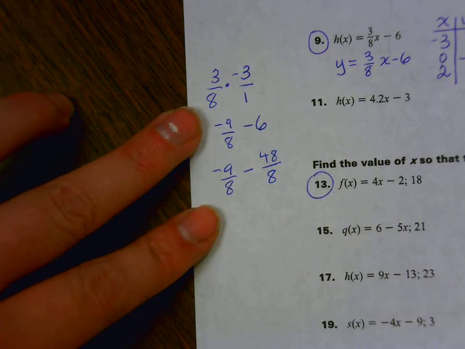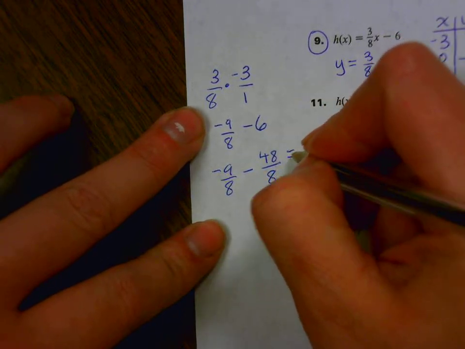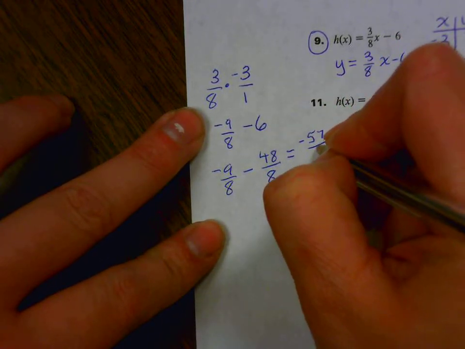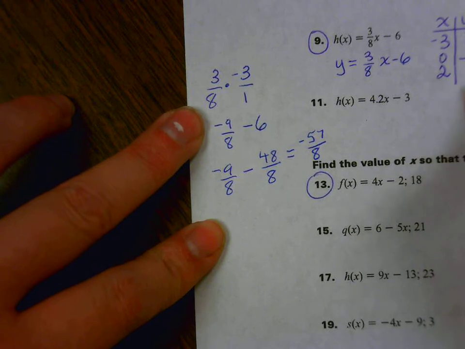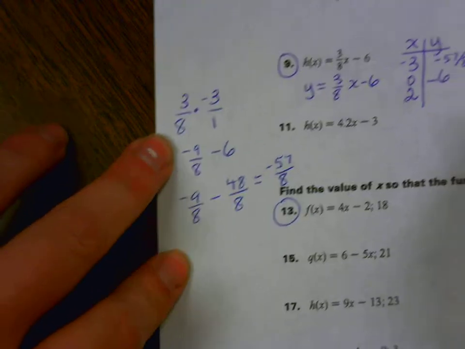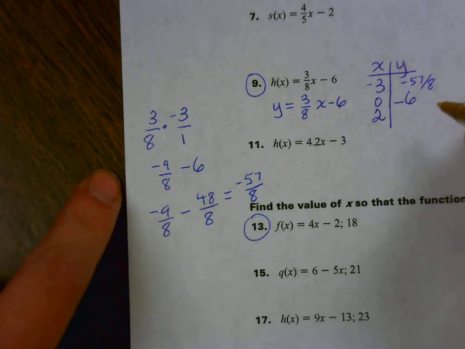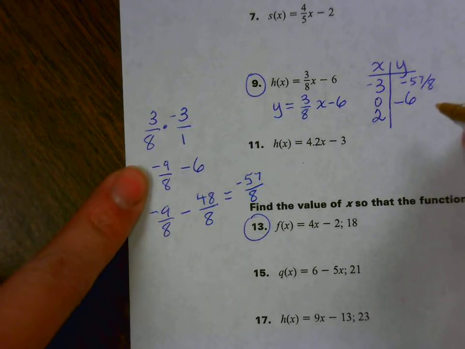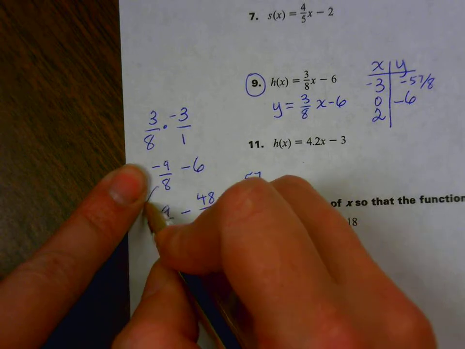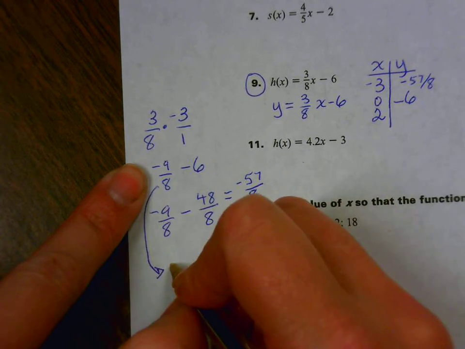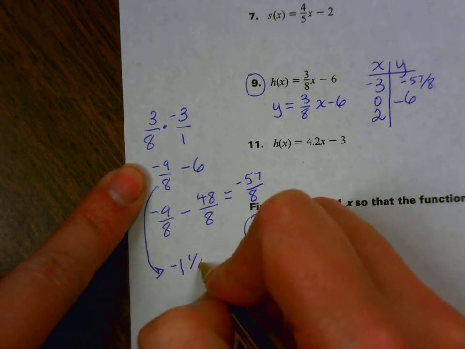So 48 plus 9 would be -57 over 8. And that is okay to leave as -57 over 8. If you don't like doing it that way, you could change this into a mixed number and say, well, that would be the same thing as -1 and 1/8 minus 6.